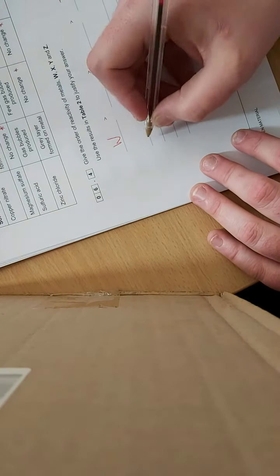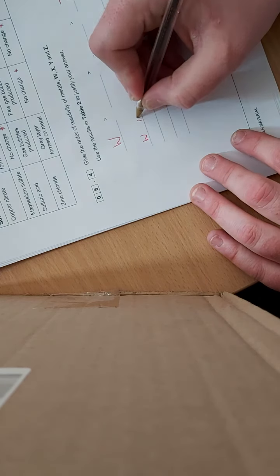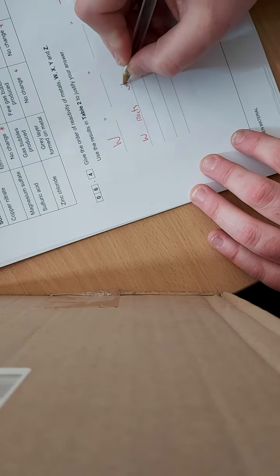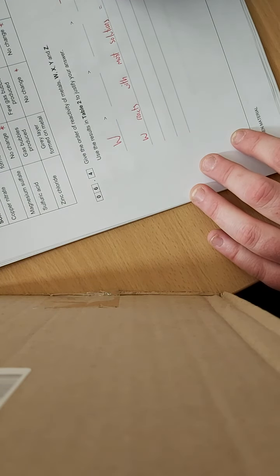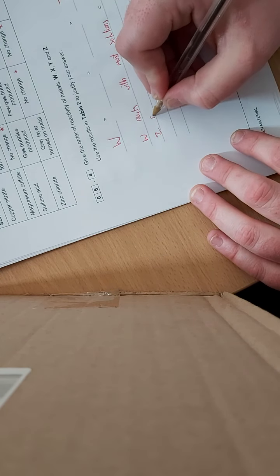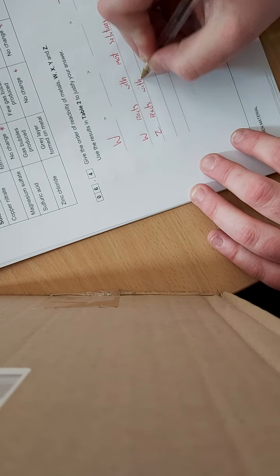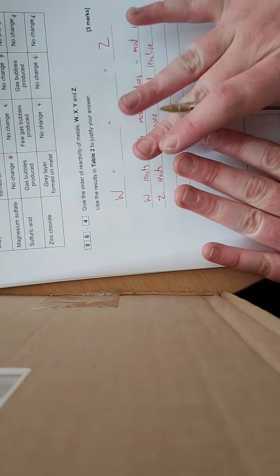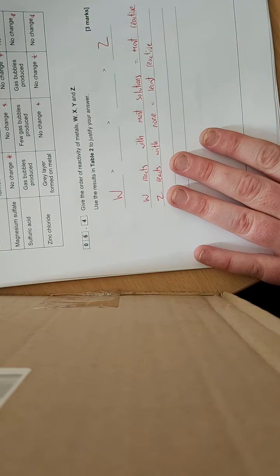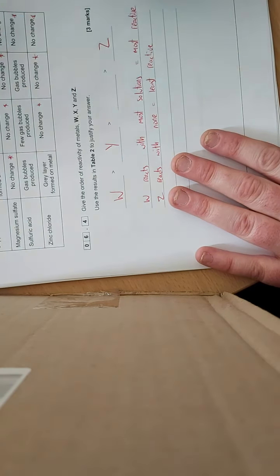So what we've got to do is explain our answer. I think explaining W is easy. W reacts with the most solutions, so that obviously means it's the most reactive. And then Z reacts with none of them, which obviously means it's the least reactive. Now in terms of working out the order for X and Y, I personally would put Y in second place and X third.